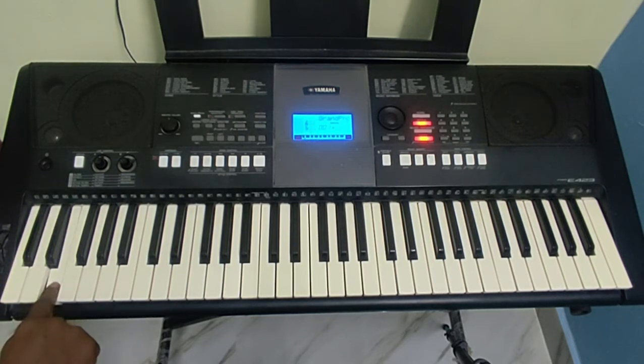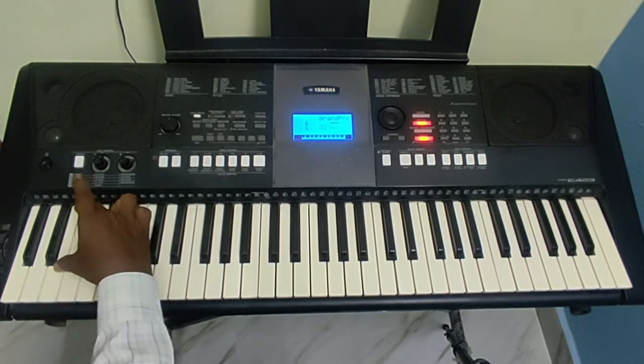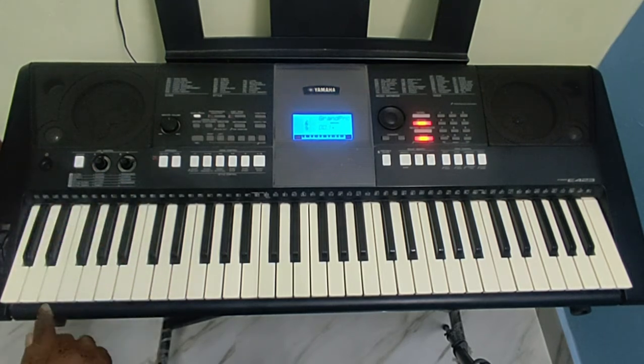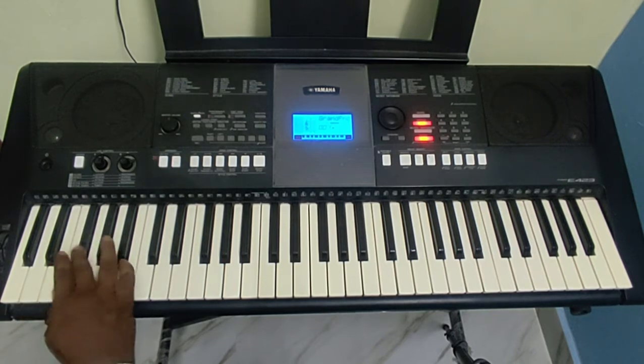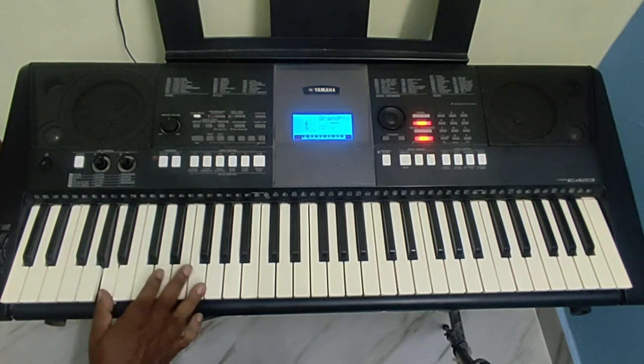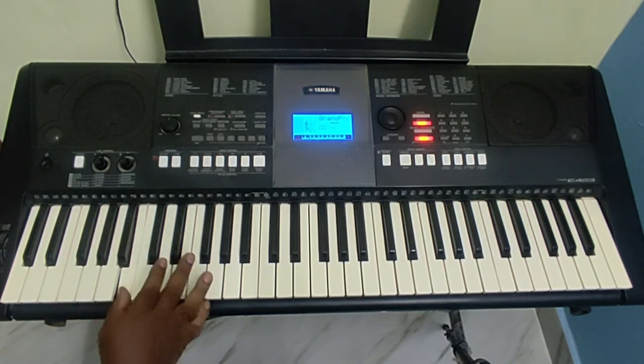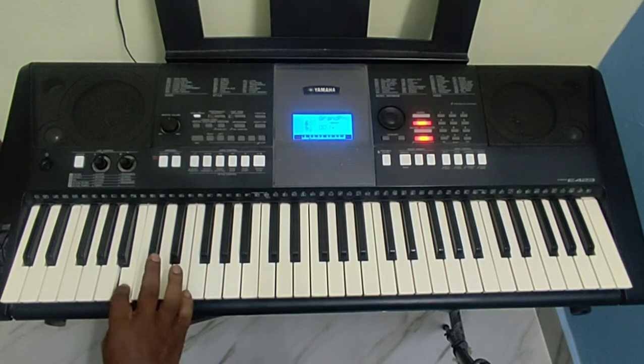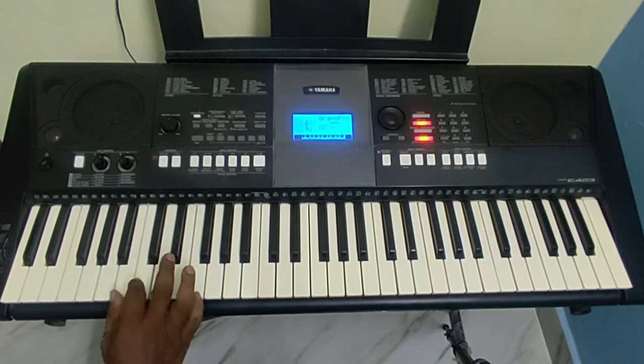As I marked on the board, E doesn't have a sharp, so after E immediately you get F. If E also had a sharp, they would have placed one more black key over here. So you get a white key F, and then F sharp, G, G sharp, A, A sharp, B, and B doesn't have a sharp, so next to B you get C.